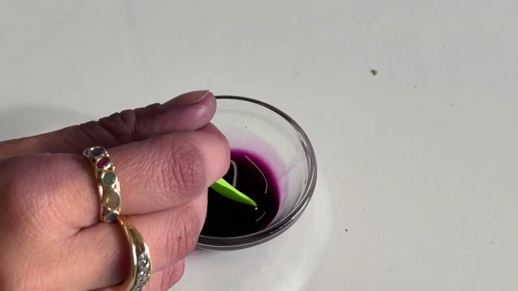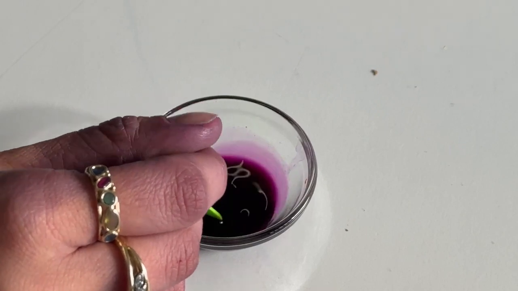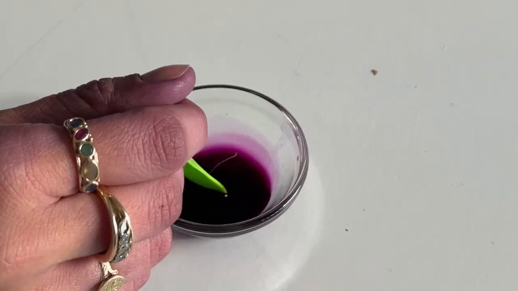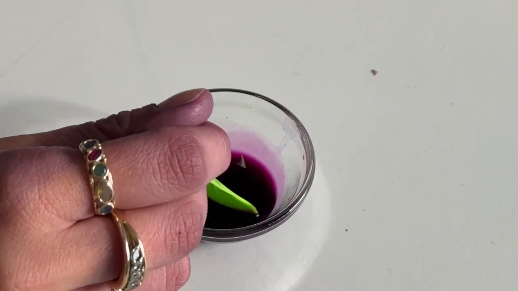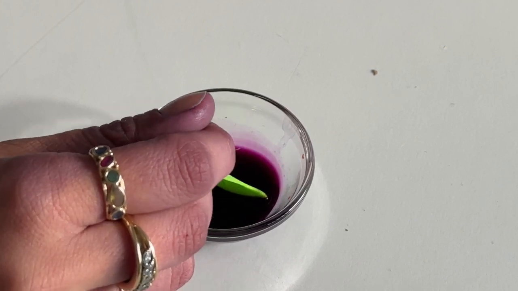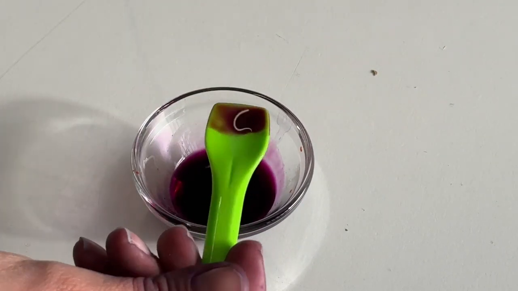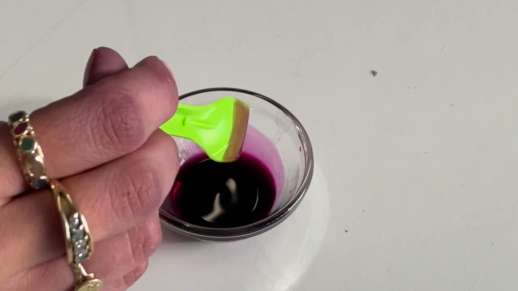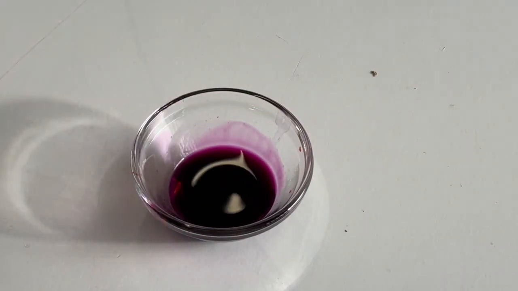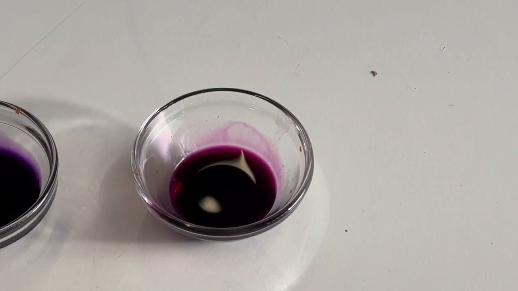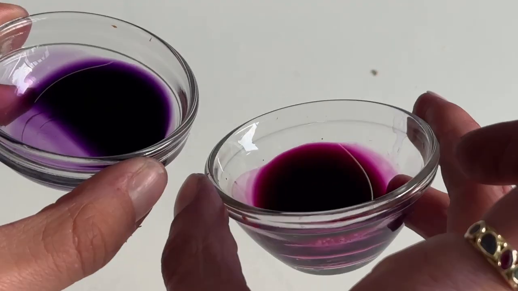So in acidic environments, and you can use citric acid, you can use vinegar, you can use lemon drops as well, but it's not as effective, it turns red/pink. You can see how red it is. And in comparison, this is what it looked like before.